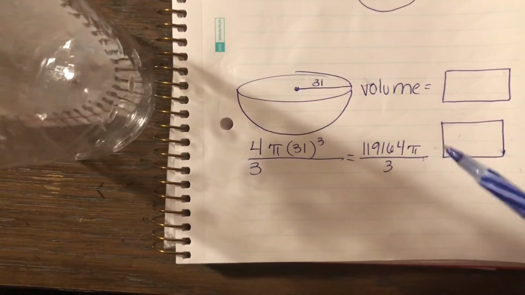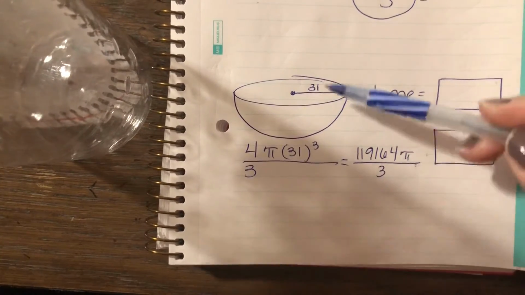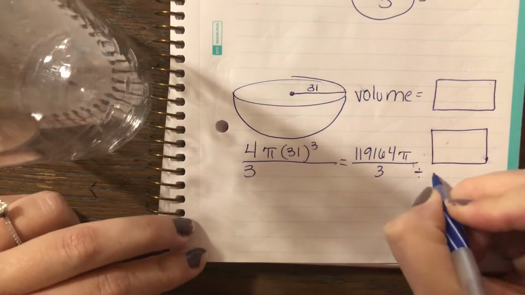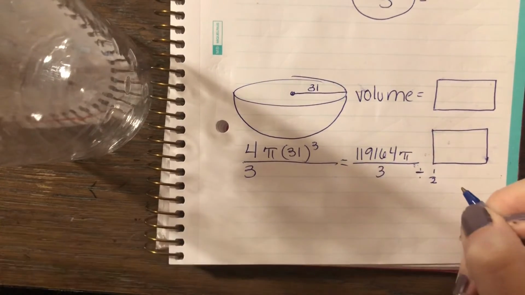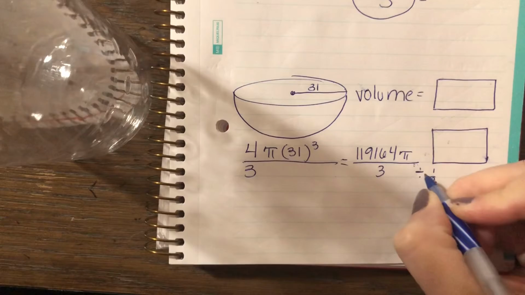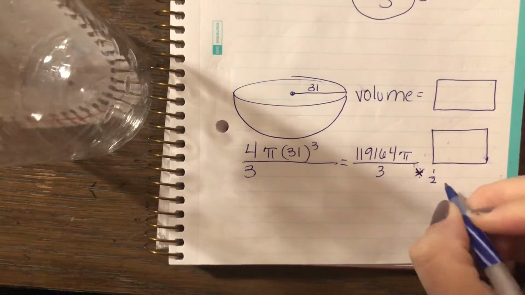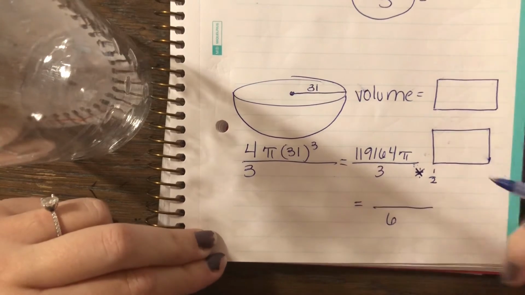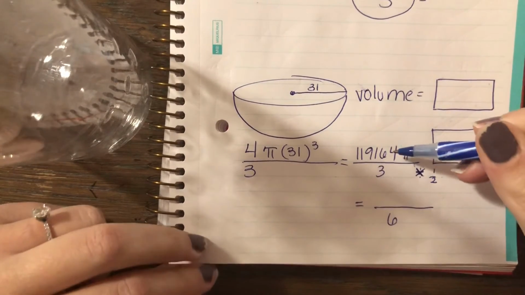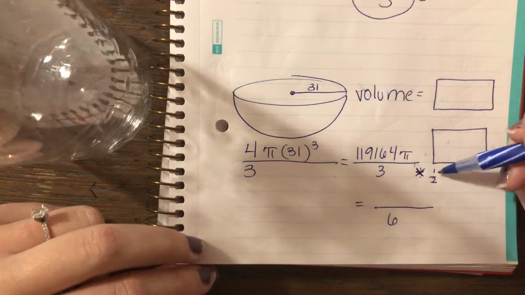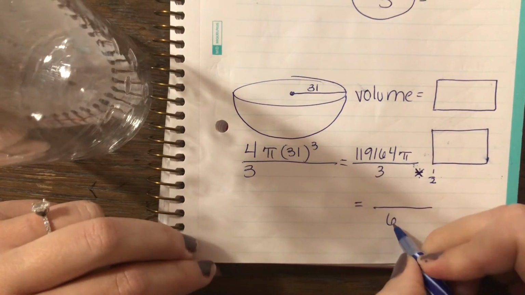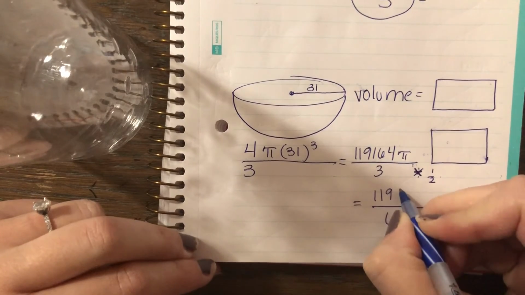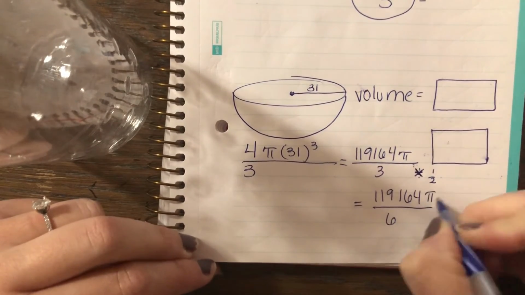So this is the volume of the whole sphere. Remember, this is just half of it, so you just have to cut this in half. So when you divide this by 2, or times it by 1/2, it just makes your denominator become a 6. Because it's a keep, flip, change. Dividing by 2 is the same as timesing by 1/2. So just make it a 6 in the bottom and leave the 119164 pi as your numerator.